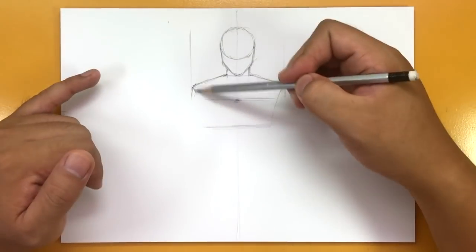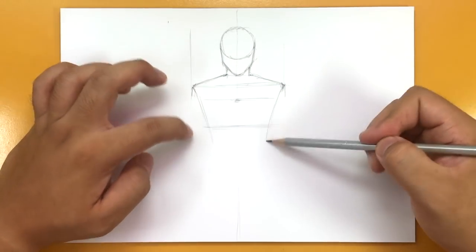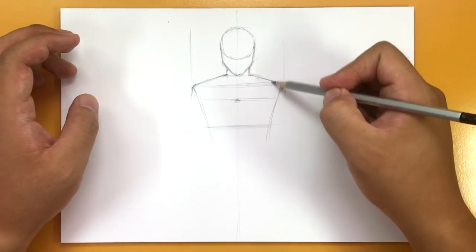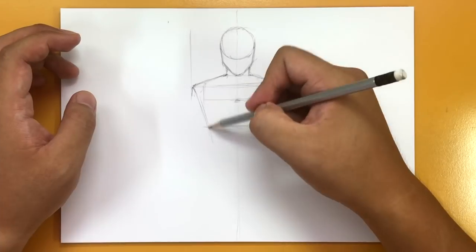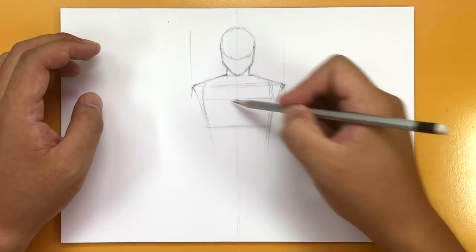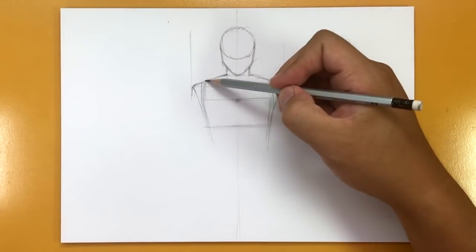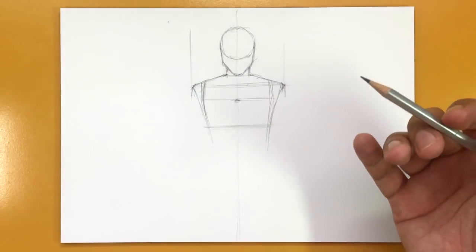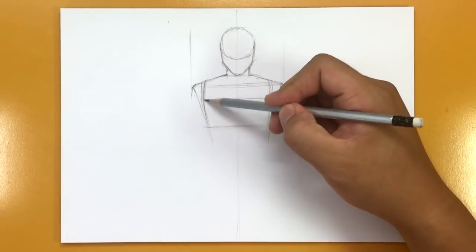So now what I'm going to do is I'm going to kind of shape the jacket, okay? And then, if you were to draw the actual body of Scarlet Witch, I keep wanting to say Scarlett Johansson. I'm sure I'm not the only one with that issue, okay?